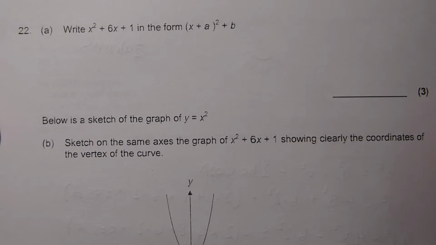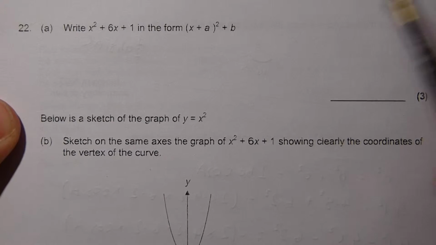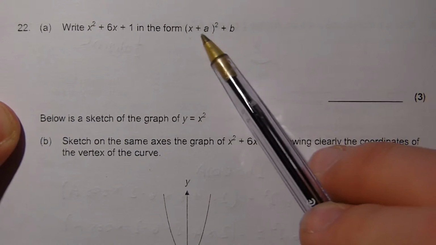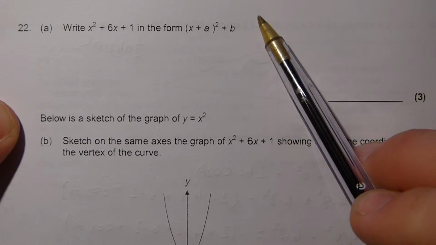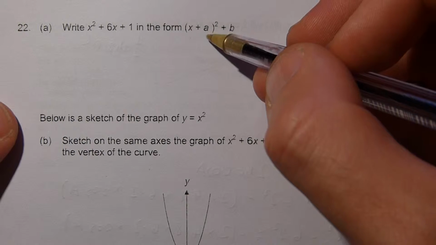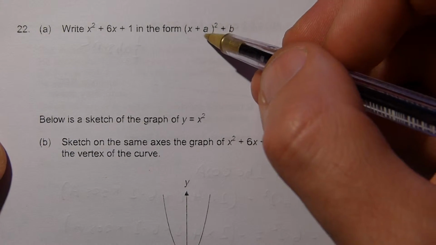So, question 22. Hopefully you'll recognise this from your revision notes. This is a completing the square question. Okay, so we talked about doing a few things here. So the first job is we're going to find out what number A represents.